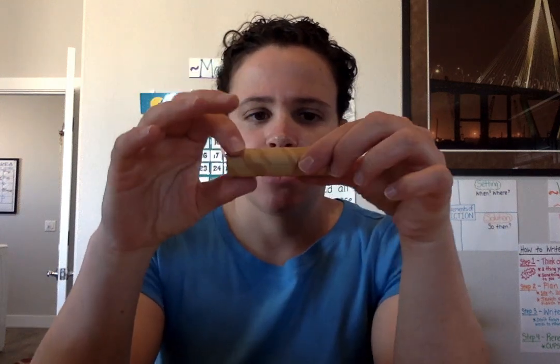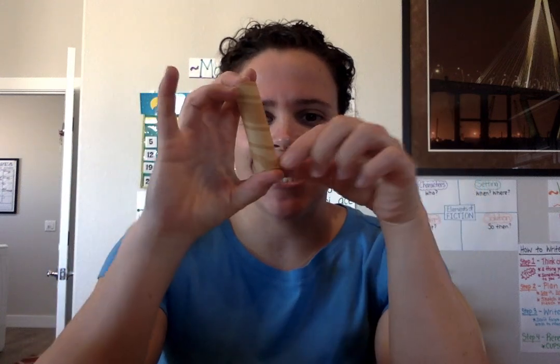What is this? 0 vertices, 0 edges, 2 flat surfaces, or 2 faces. You said cylinder, you are correct. This is a cylinder. What is the shape of the face of a cylinder? So the face of a cylinder, what's that shape? That is a circle, so 2D. Okay, that is the face of a cylinder.